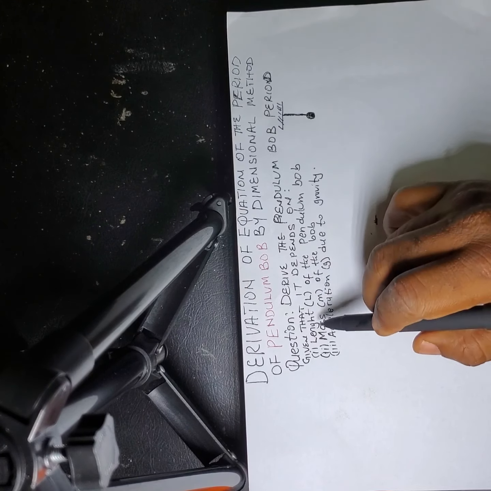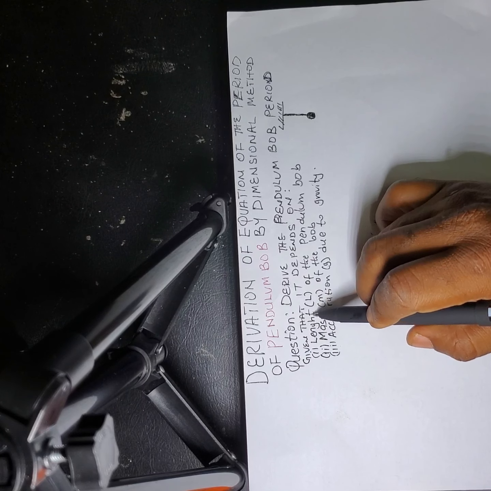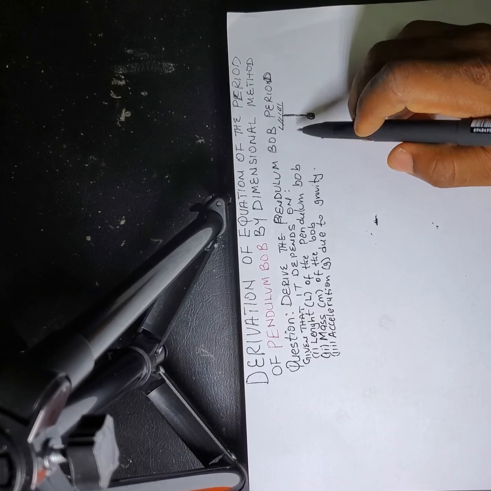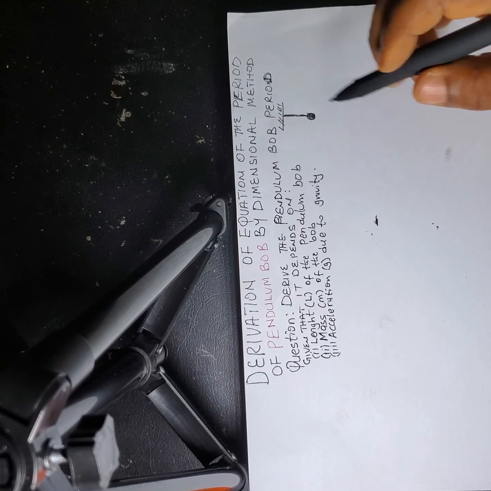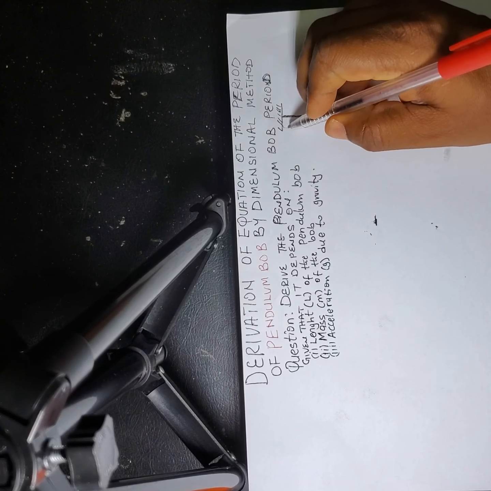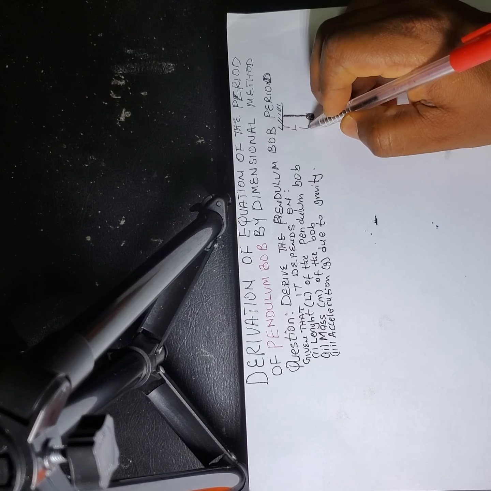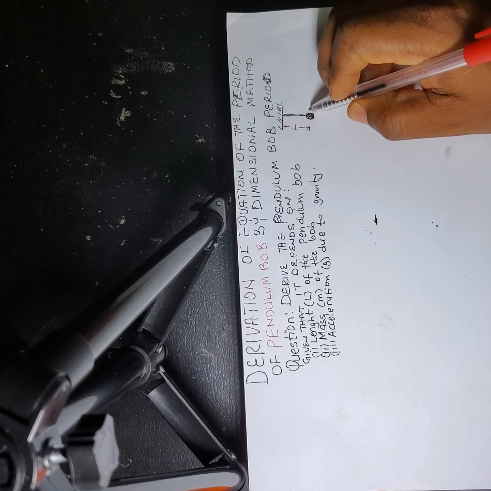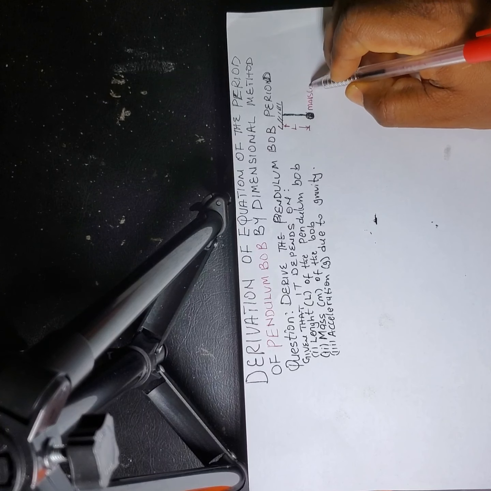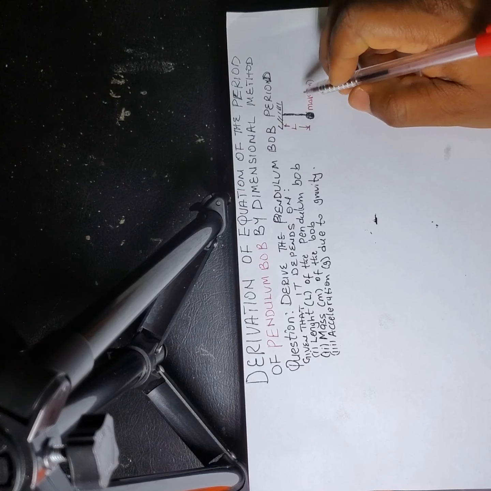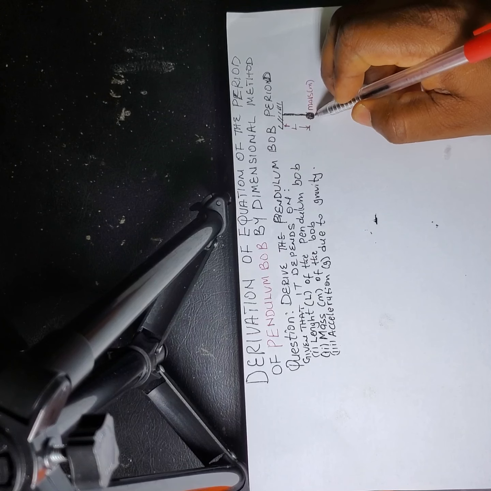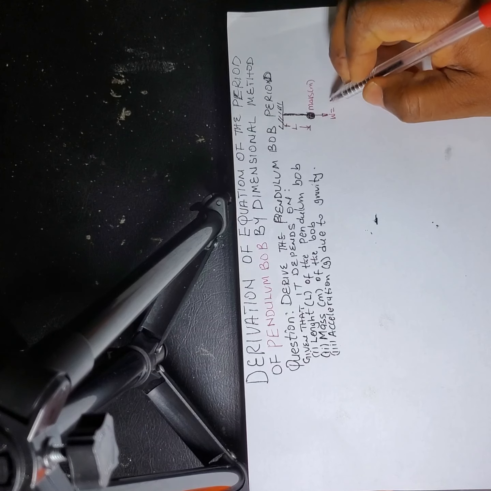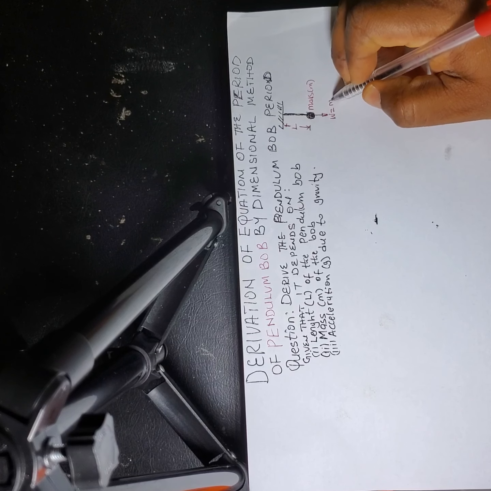And then, according to what we have here, we are given that one of the variables that depend on the period t of the pendulum bulb is the length. So we talk about the length of the pendulum bulb. Let's say this is the length L of the pendulum bulb. This variable we want to work on using dimension. Then the mass M of the pendulum bulb. And then this particular mass is being acted on by a force of gravity. That's the weight. So this particular weight, which is the force of gravity, is given as mg.